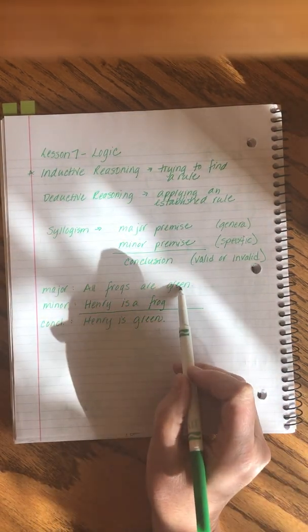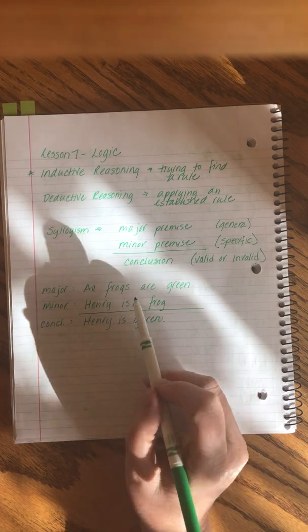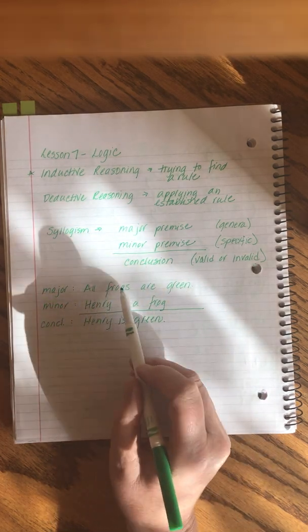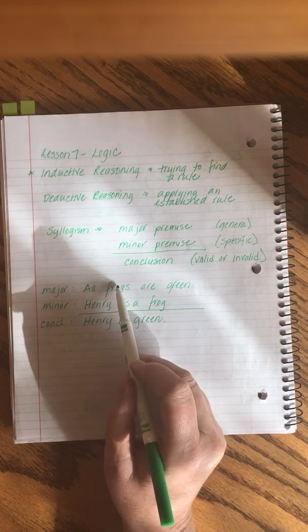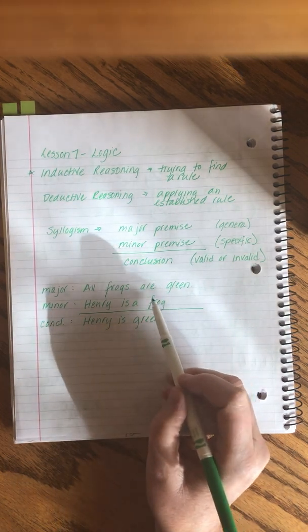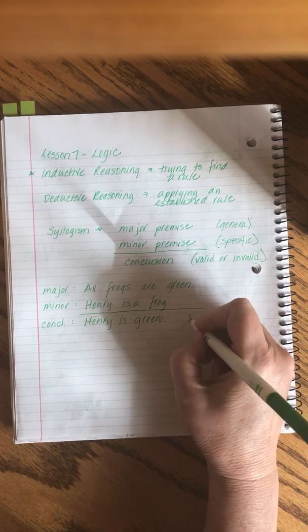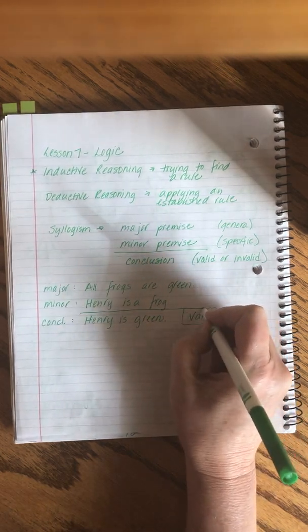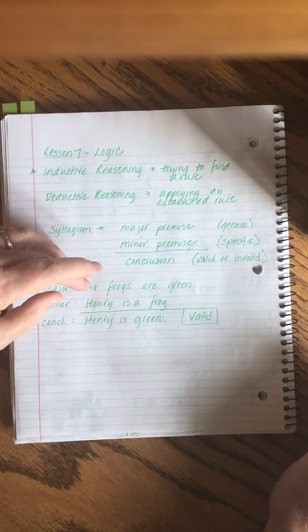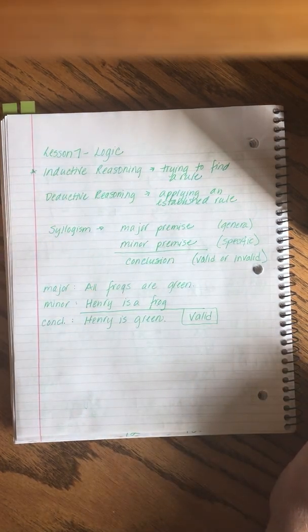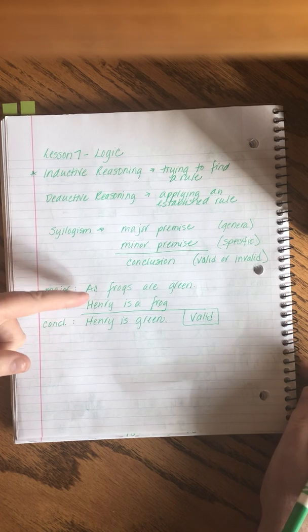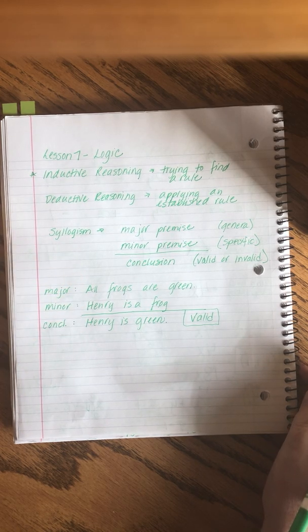All frogs are green. Henry is a frog. He fits into the group that the rule is about, right? This is a rule about frogs. And Henry is a frog, so this would be a valid conclusion. Again, it doesn't mean that it's necessarily true that all frogs are green in our world, but that is the rule that we were given here, and we're applying that to this.